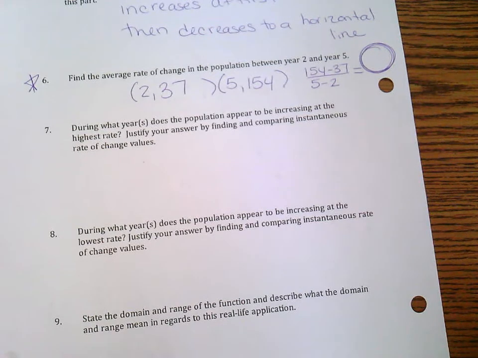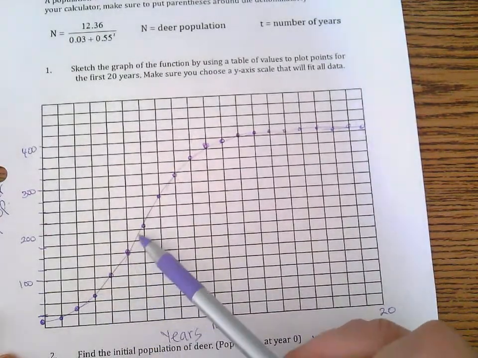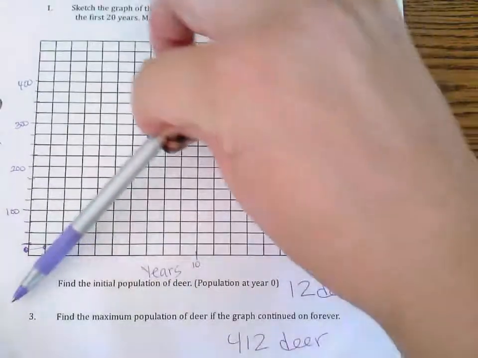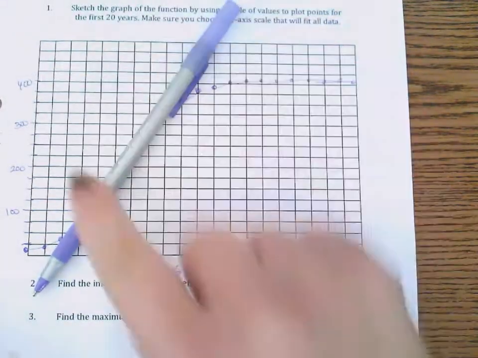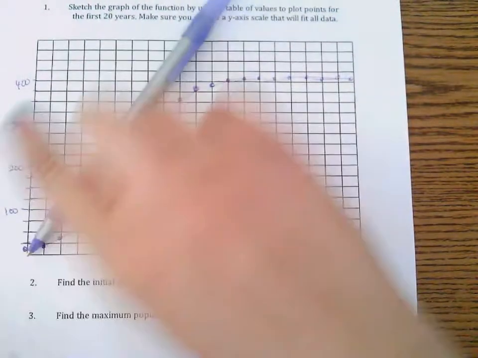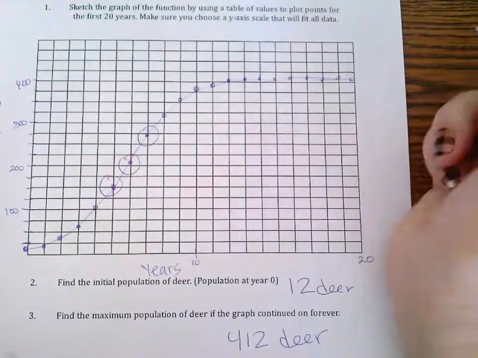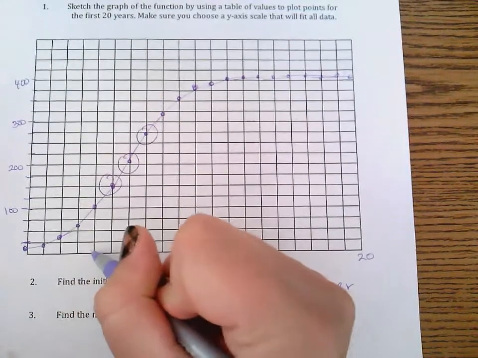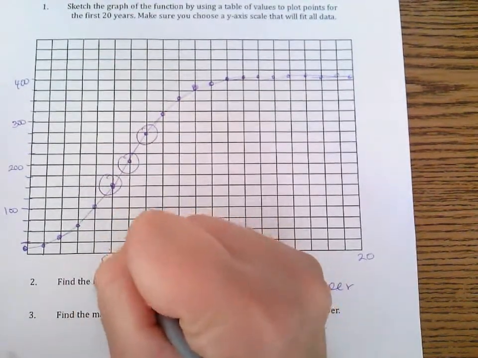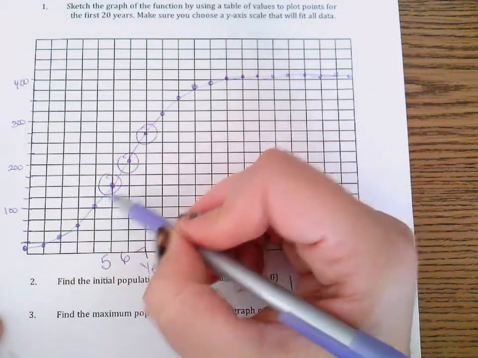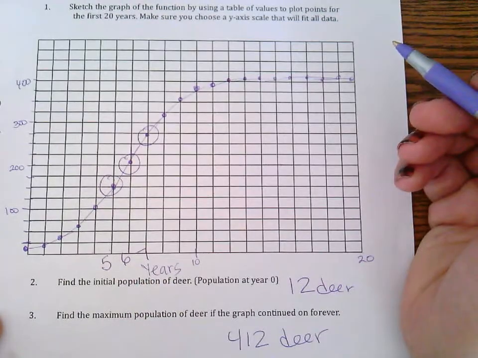And number 7, during what years does the population appear to be increasing at the highest rate? So where do you think the deer population was skyrocketing the fastest? Somewhere in this area, right? If I hold my pen, I'm not quite sure where it's the steepest. Probably somewhere around year 5, year 6, or year 7. So at one of those years, it looks like the steepness of the graph is the greatest.